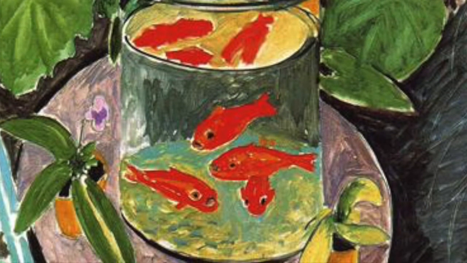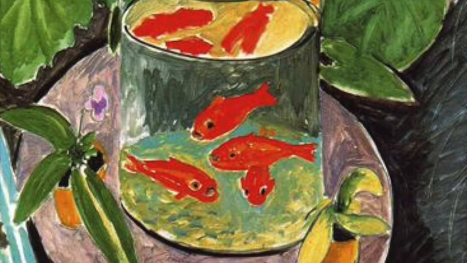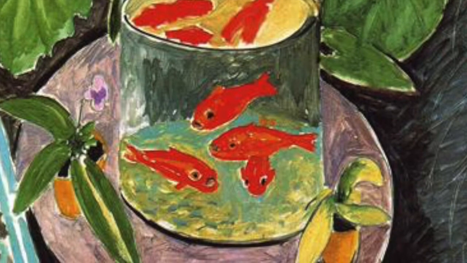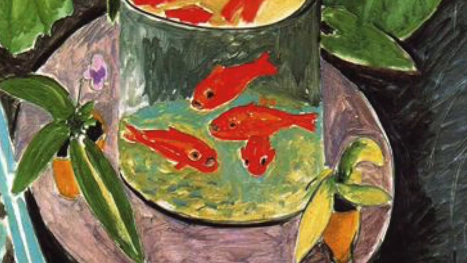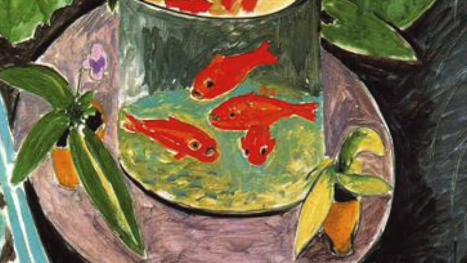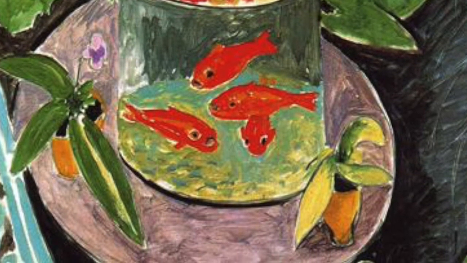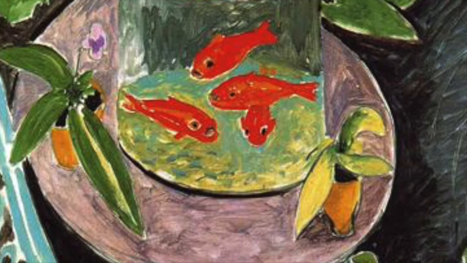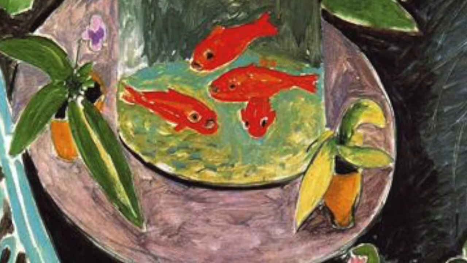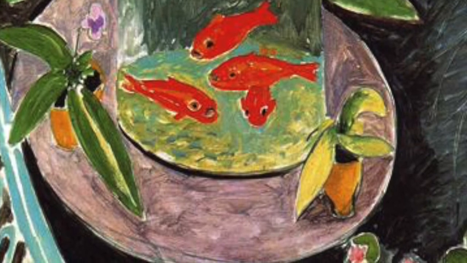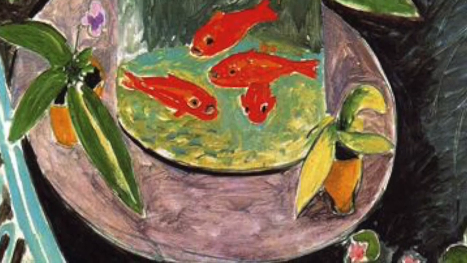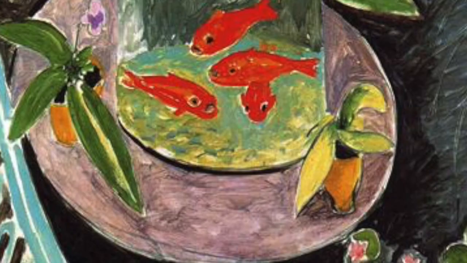The blue of the railing and the fish tank contrasts with the bright orange of the goldfish, making the goldfish stand out. As you can see, Matisse focused on solid color rather than shading, so this lack of depth makes the painting seem flat, but it also makes the colors much more vibrant and standoutish.